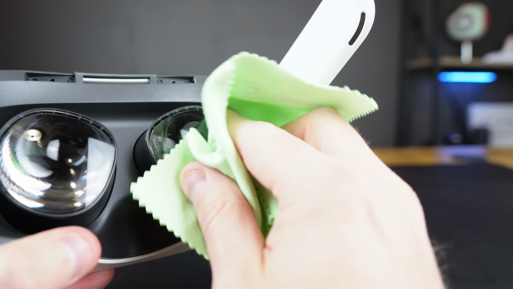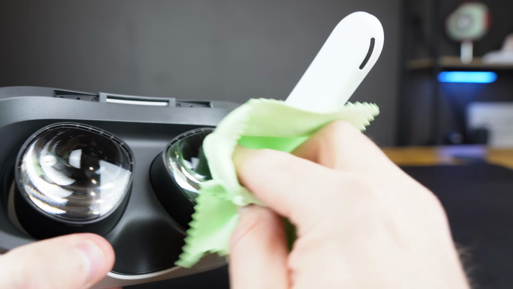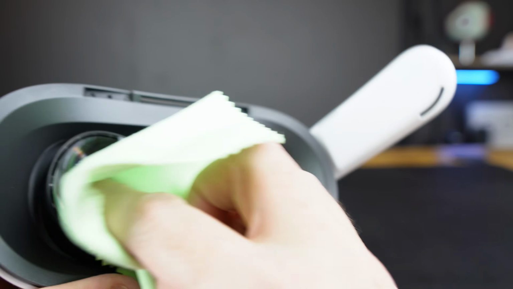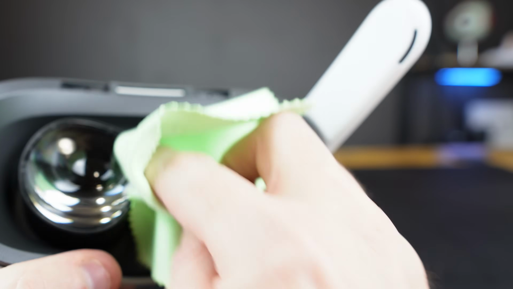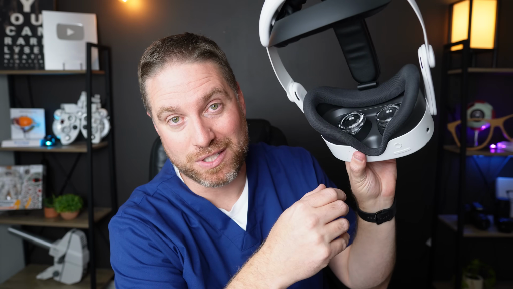The other two things I want to mention is make sure that your lenses are clean. Clean them with a microfiber cloth. Even the tiniest little smudge, if it's in the wrong spot, definitely blurs up the image like crazy in here. And if you feel like there's only a section of the gameplay that's blurry, it's probably because you have a smudge or a scratch on there. So try and clean the lenses really well with a microfiber cloth.